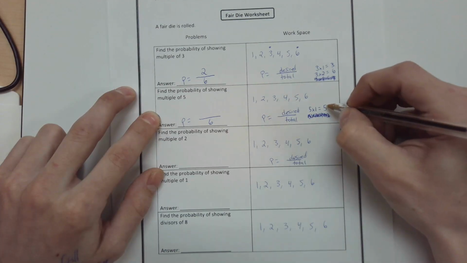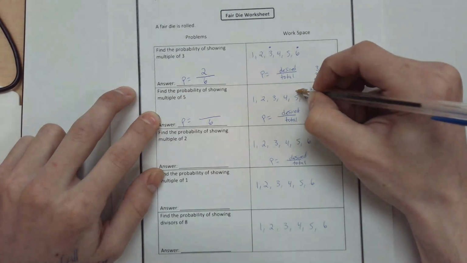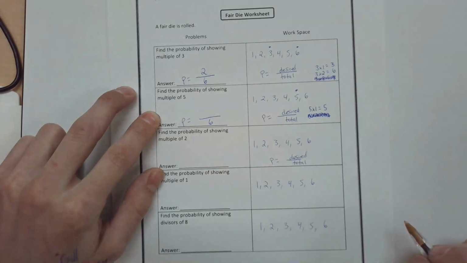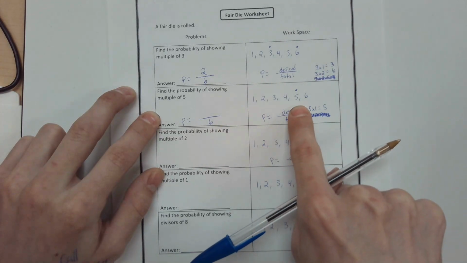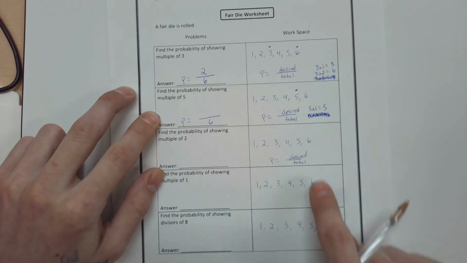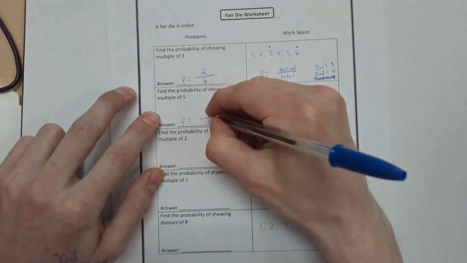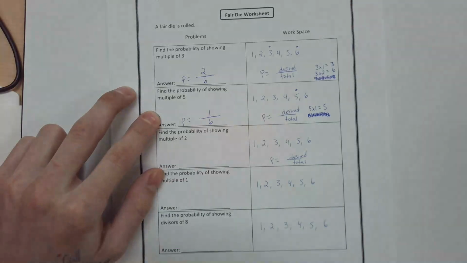So all we have is this number to work with. Out of a six-sided dice, these are all of your multiples of 5. One option. 1 out of 6.